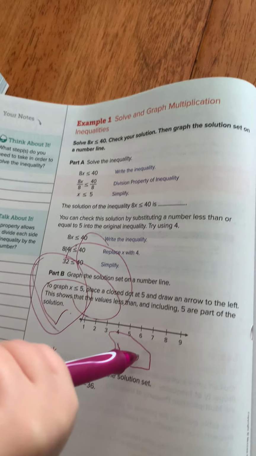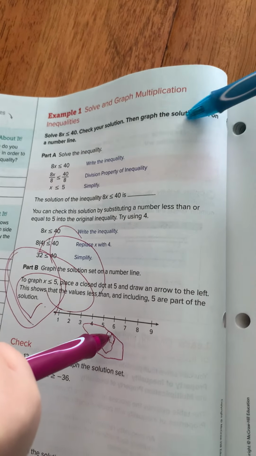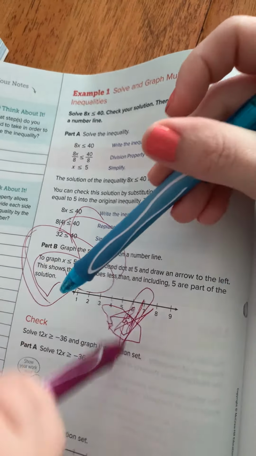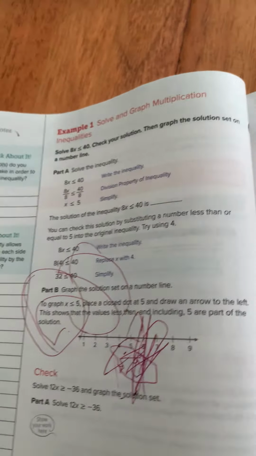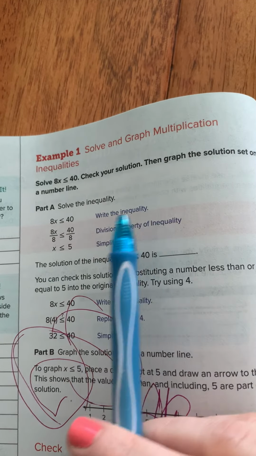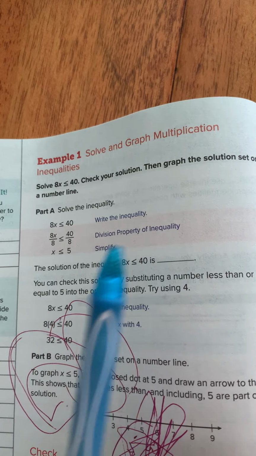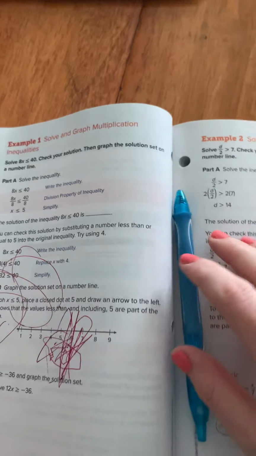Then you're going to graph the solution. Graphing is just when you have a number line that's not colored on by a 2-year-old. And you just make the number and then you fill in the circle or leave it open and then you point whatever direction it's going in.